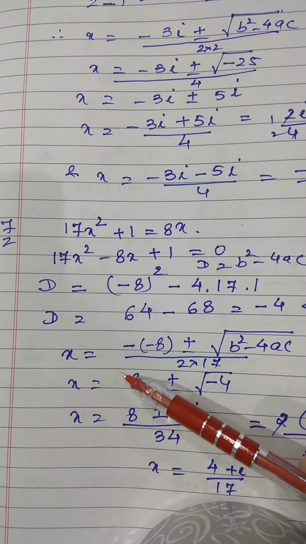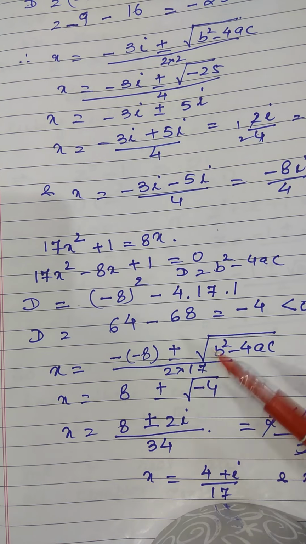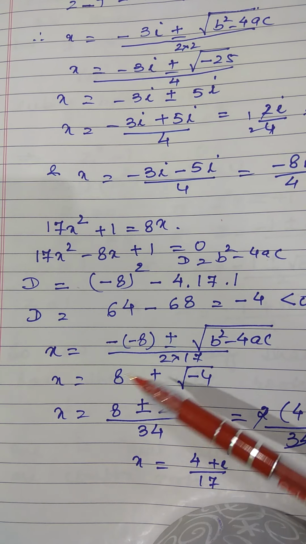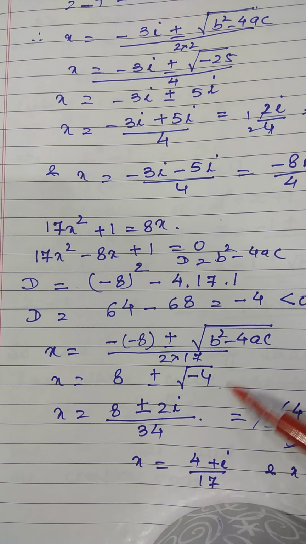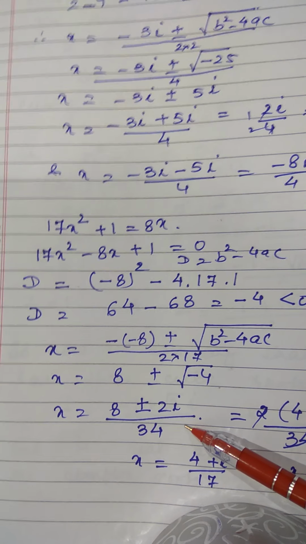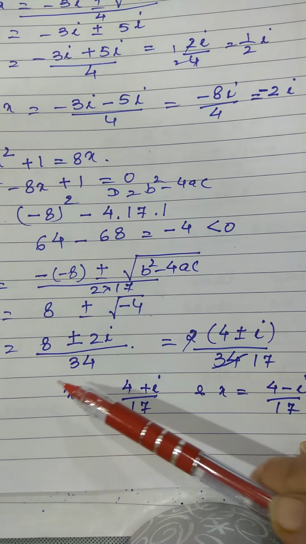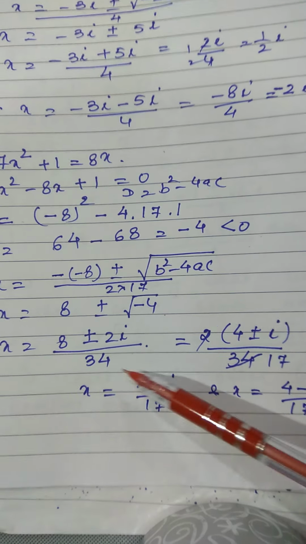The solution is x is equal to minus b plus minus root b square minus 4ac upon 2a. So this is 8 plus minus root minus 4 upon 34. Root minus 4 is 2 iota. So this is 8 plus minus 2 iota upon 34.